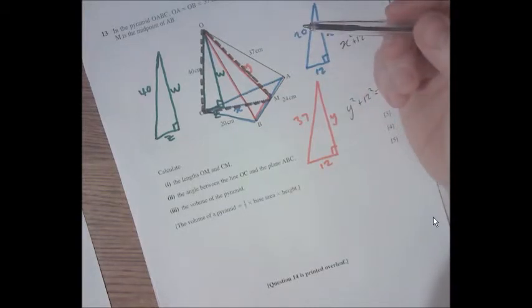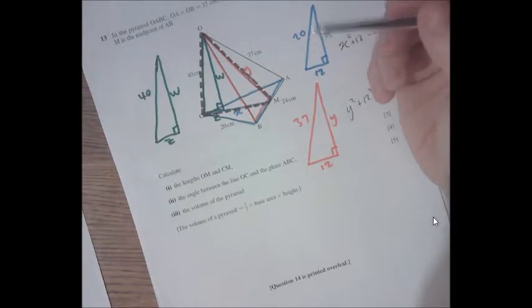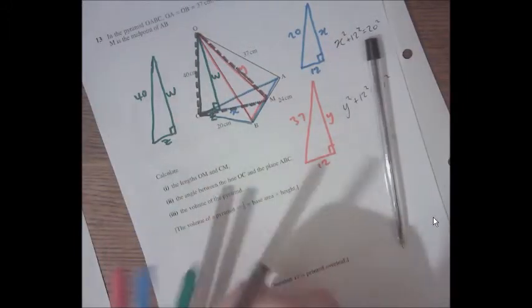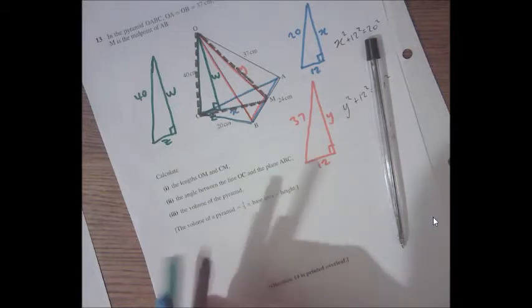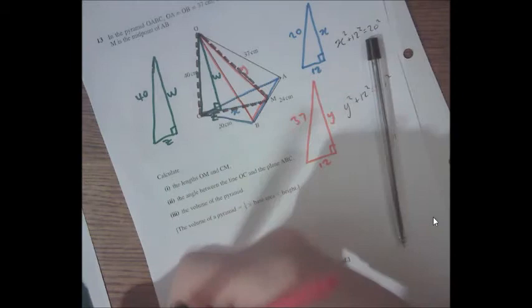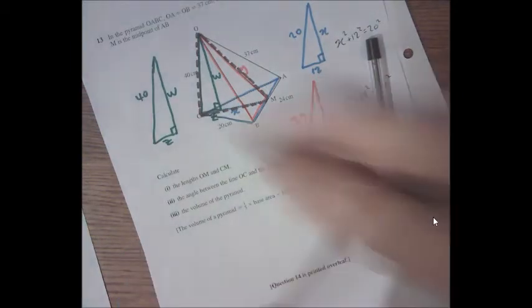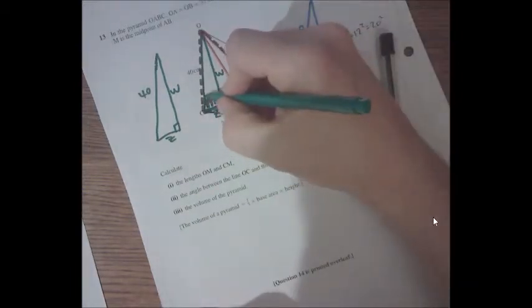In the brown triangle, let's call that brown angle capital M, which is also the green angle. So that's M there.